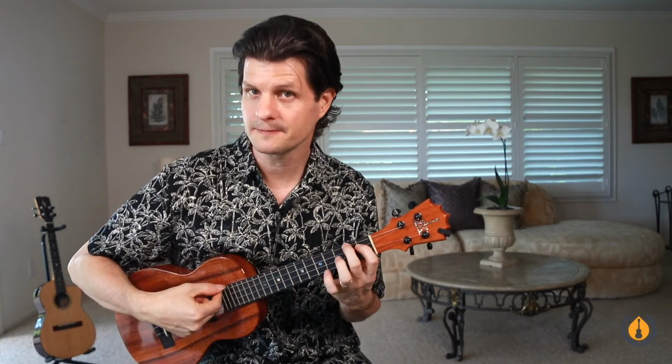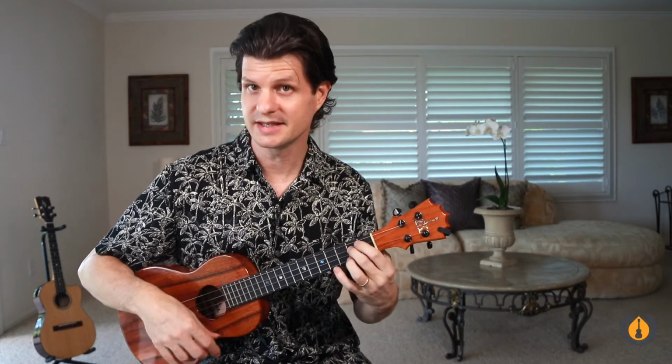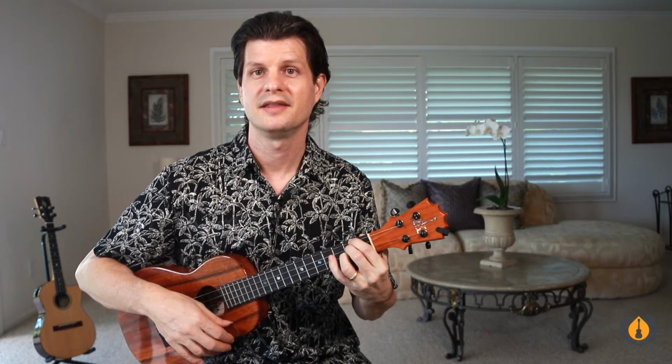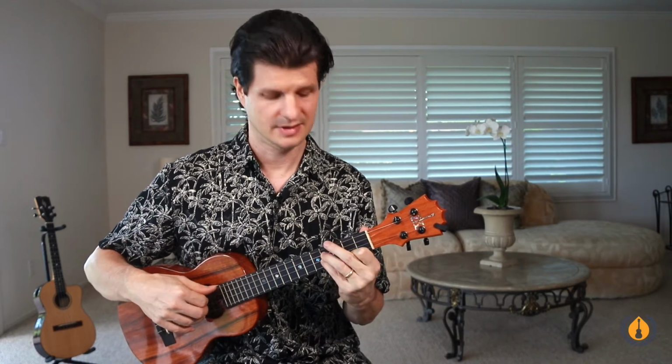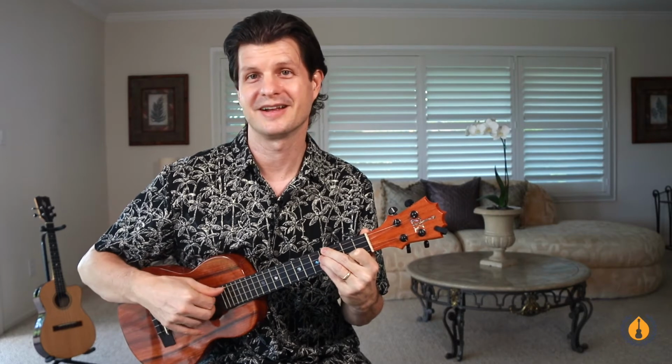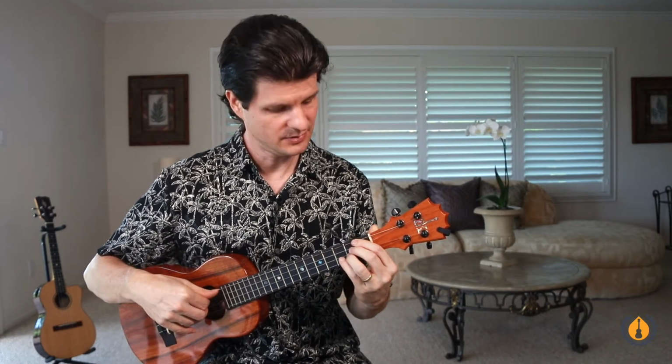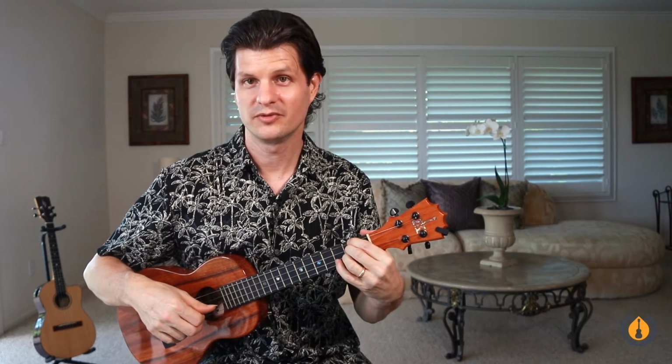So A is 1. A, B, C, D is 4. Then E7, or E, is 5. Here's the E using the D shape, which we commonly use, and often leaving the 4th string open, or just not playing that note, actually. So A, D, which is going to be a movable shape.